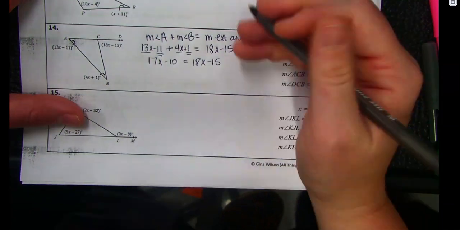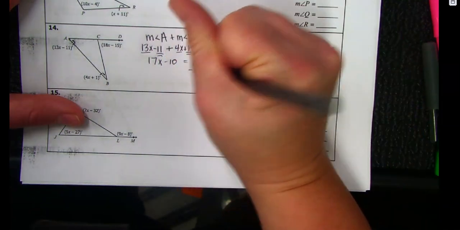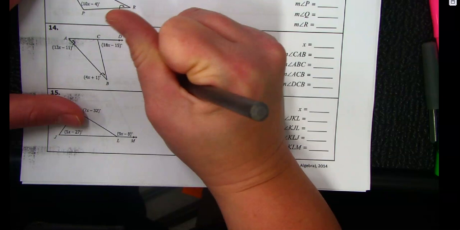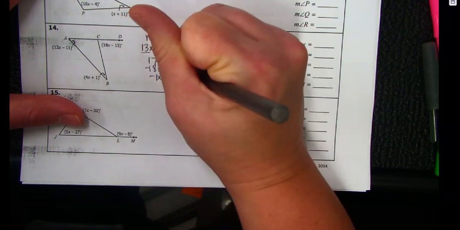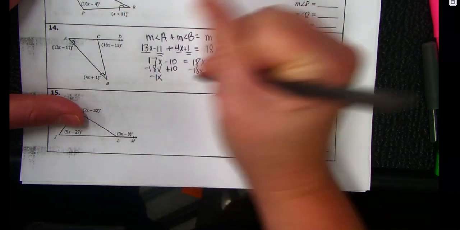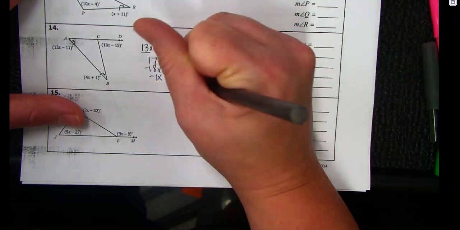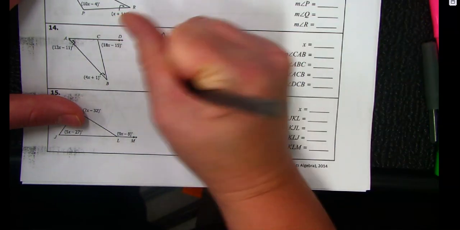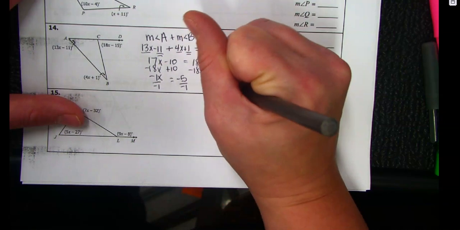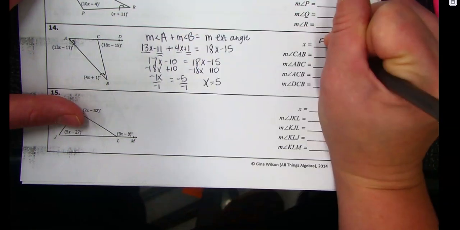Okay, I'm going to subtract 18x. That's going to give me negative 1x. I'm going to add 10. That gives me negative 5. Divide by negative 1 on both sides, so x equals positive 5.